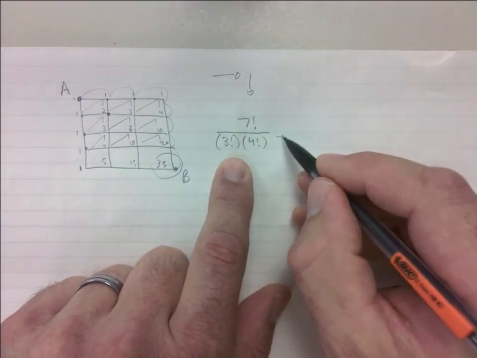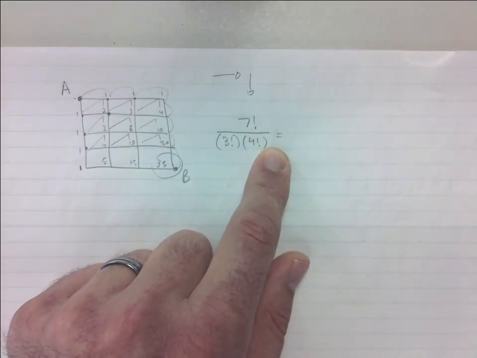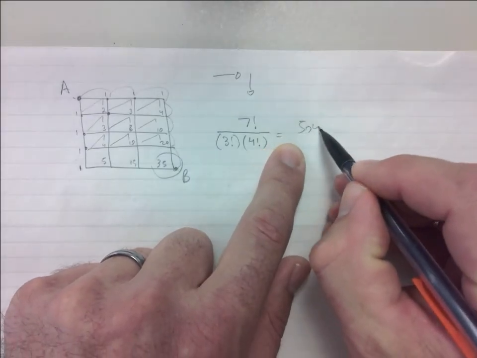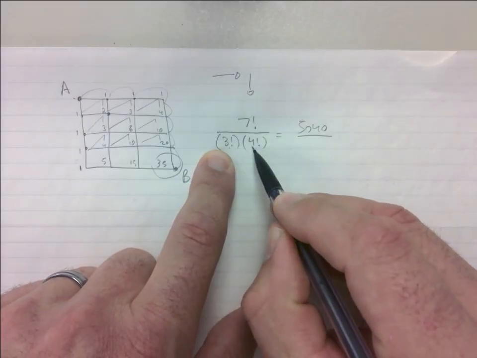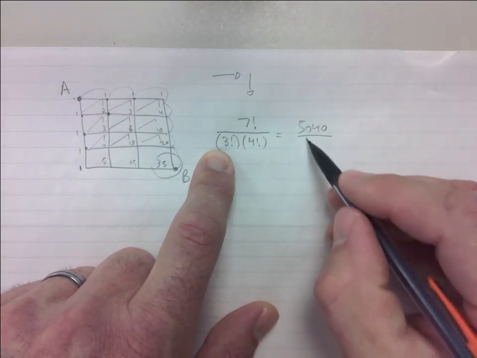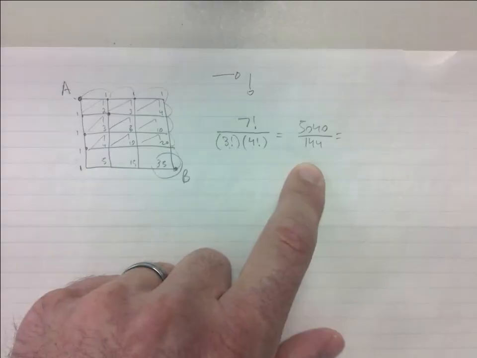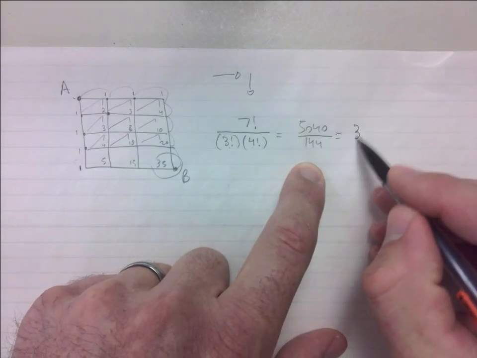So that's how you would find that. What is 7 factorial? I always forget. 5,040. 3 factorial is 6. 4 factorial is 24. So it's 6 times 24 is 144. Moment of truth here. That is 35 as well.